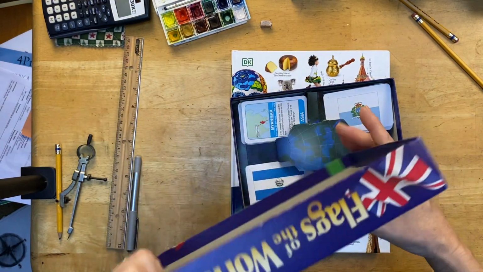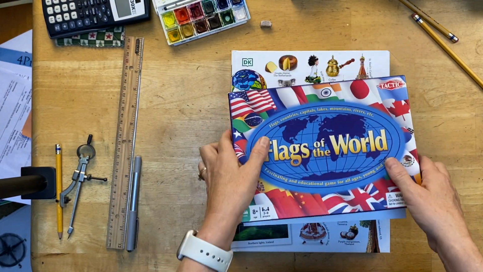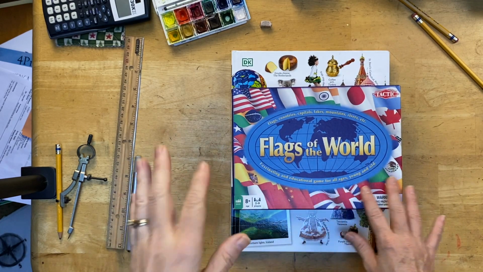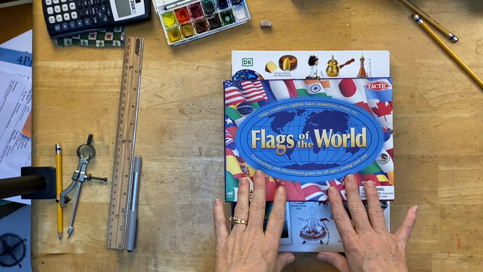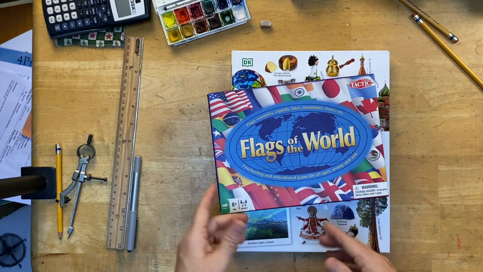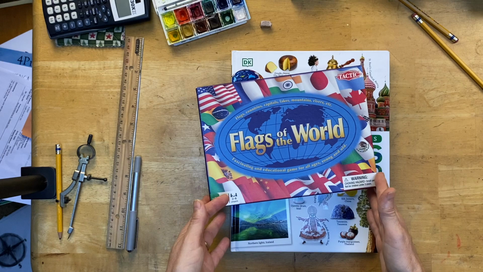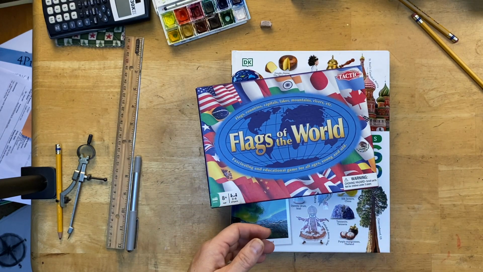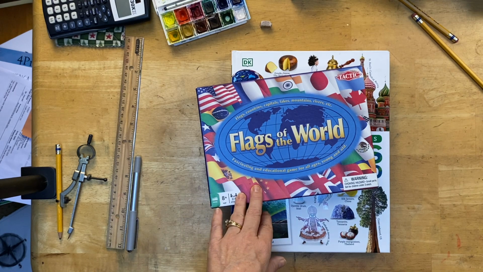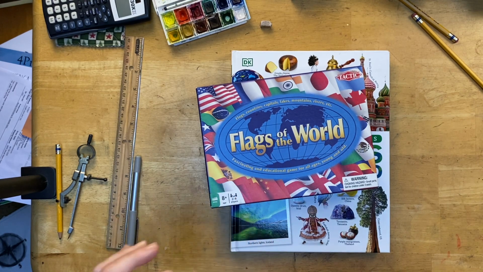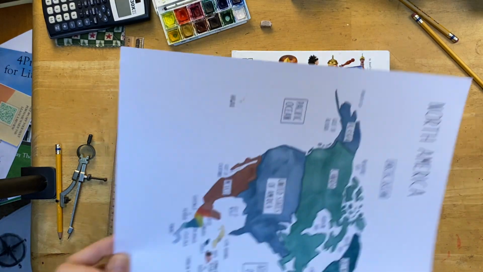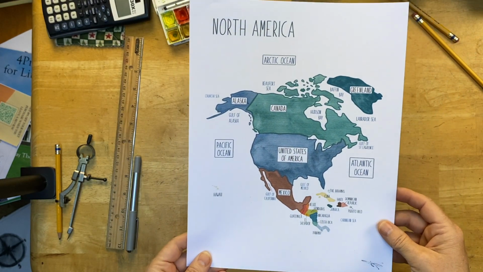We are also using Professor Noggin's World game. I don't see it with me right now. It's a trivia game, so we just look over the cards and eventually ask each other questions. And we're also doing, on a regular basis, almost every day, our little geography game.